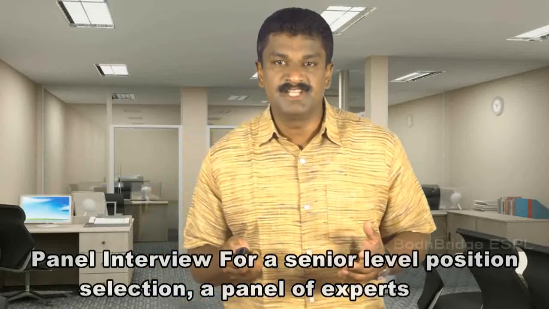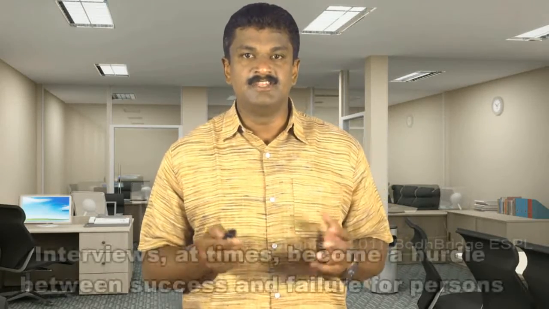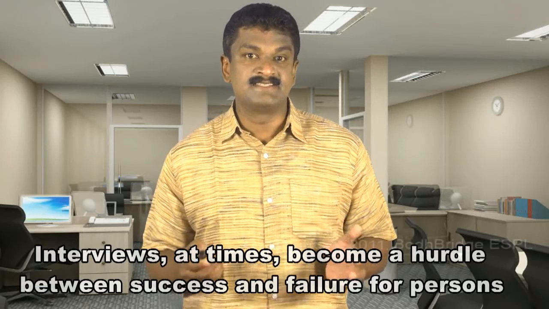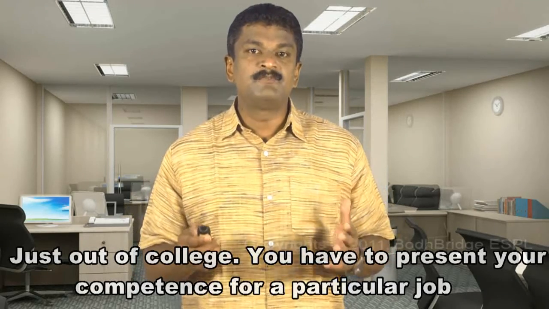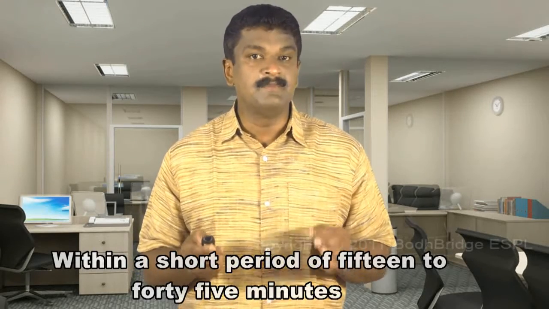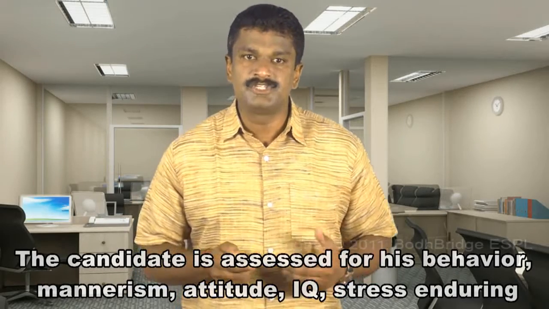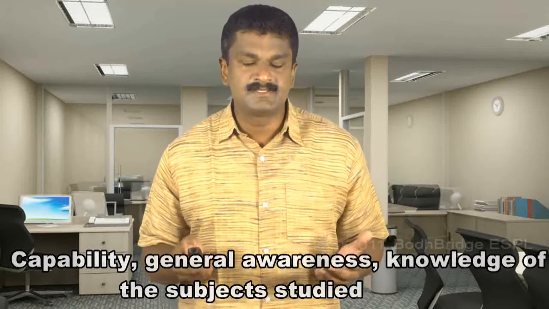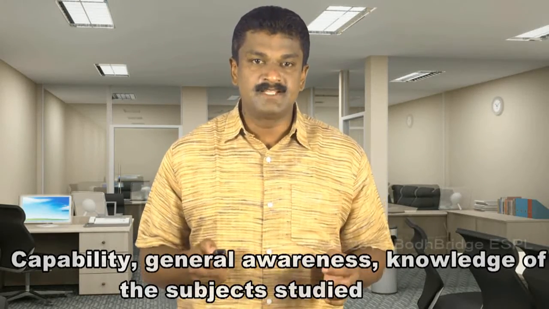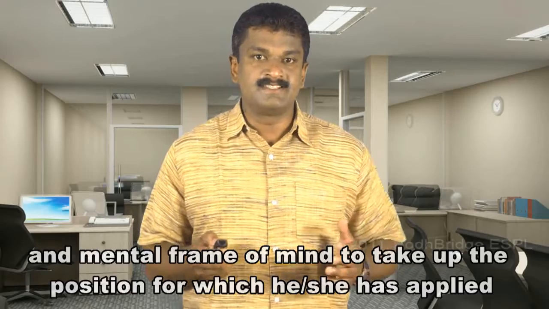For a senior level position selection, a panel of experts selects the candidate. Personality and behavior traits are very important for performing well in interviews. Interviews at times become a hurdle between success and failure for persons. Just out of college, you have to present your competence for a particular job within a short period of 15 to 45 minutes. The candidate is assessed for his behavior, mannerism, attitude, IQ, stress enduring capability, general awareness, knowledge of the subjects studied and mental frame of mind to take up the position for which he or she has applied.